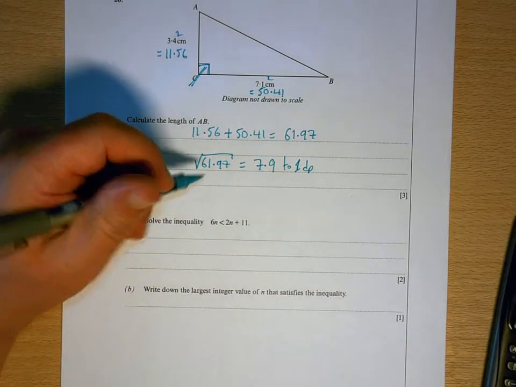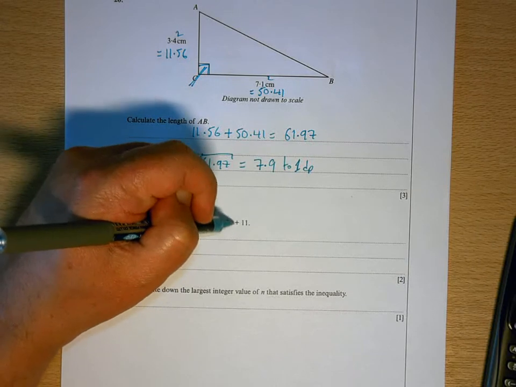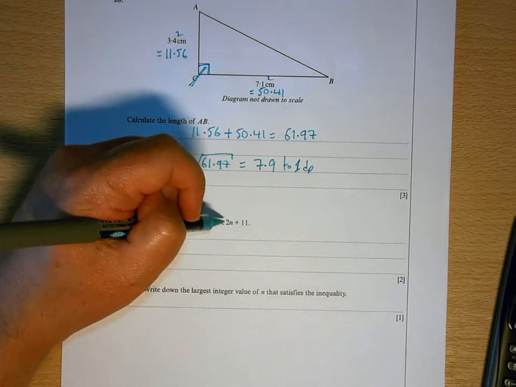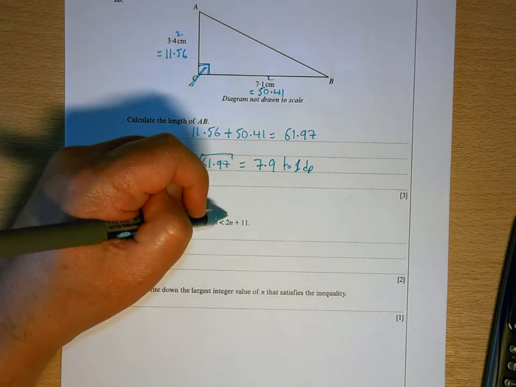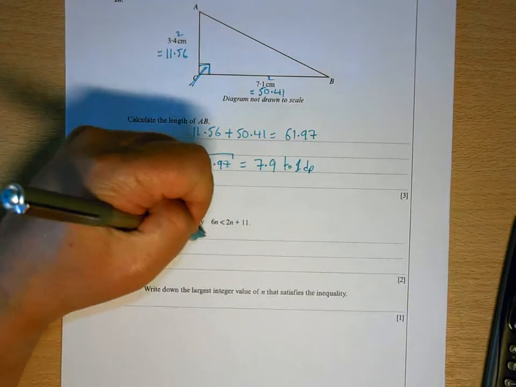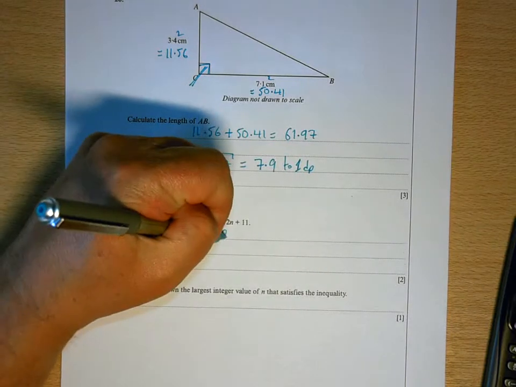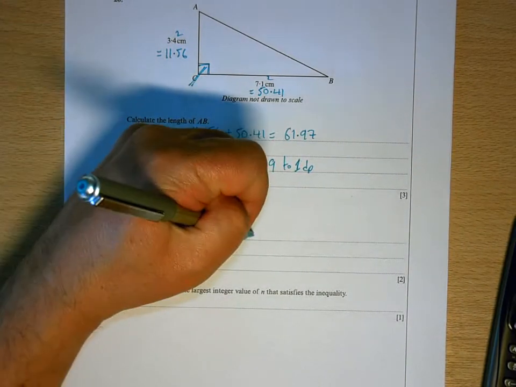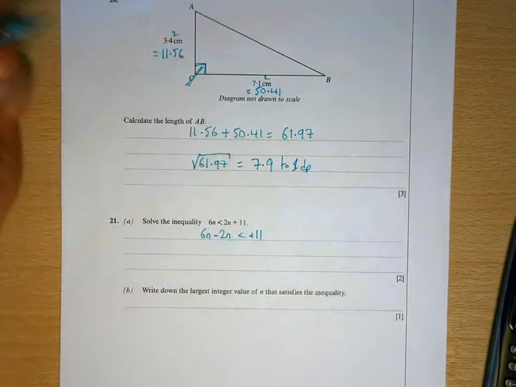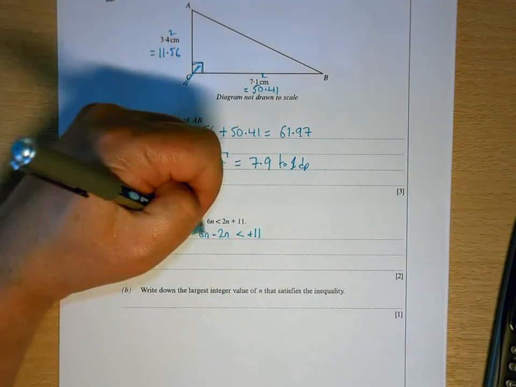That 2n there is a plus 2n because there's no symbol in front of it. So in order to undo it, I've got to subtract 2n. Got to do that on both sides. So 6n subtract 2n, that leaves me the plus 11 on its own on the other side. 6n take away 2n is 4n.